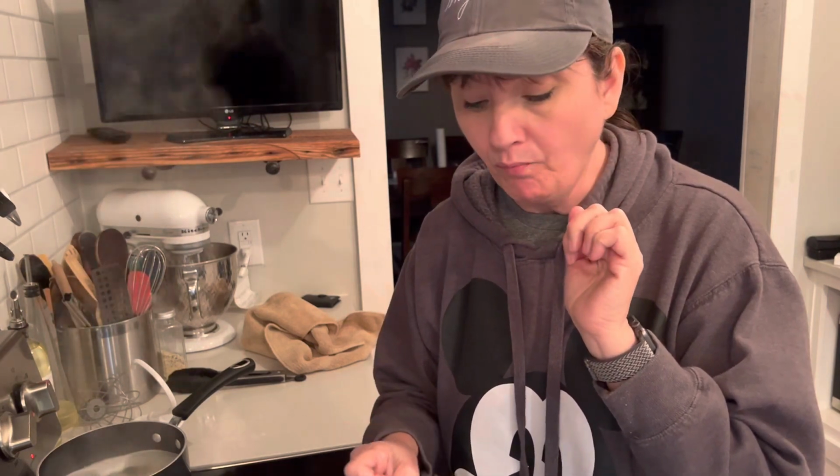Salty, a little too much basil, salvageable. I think I'm gonna add sugar.